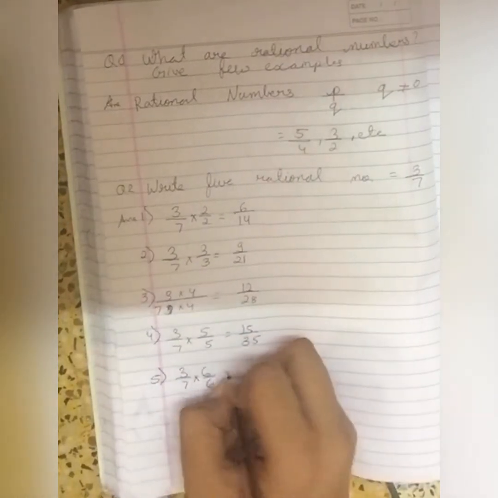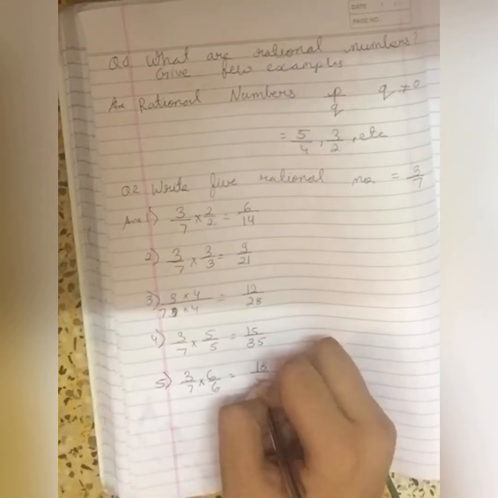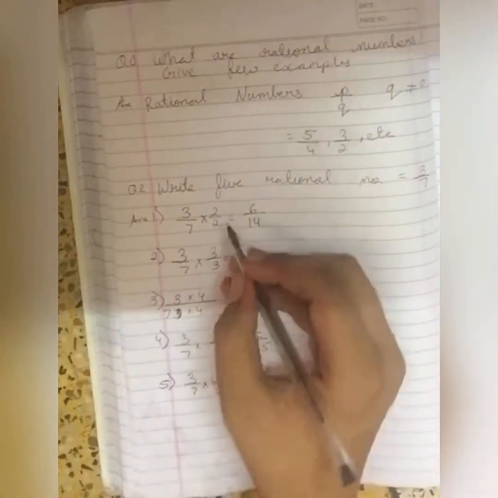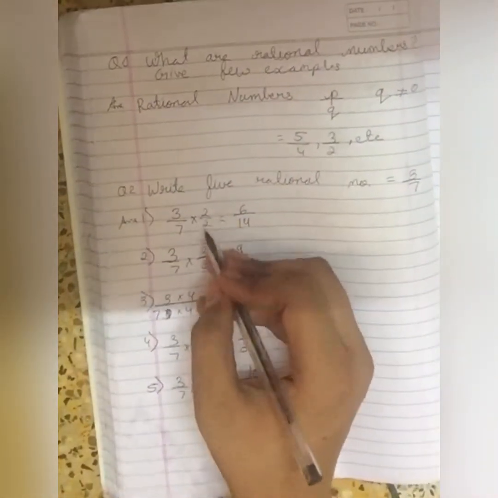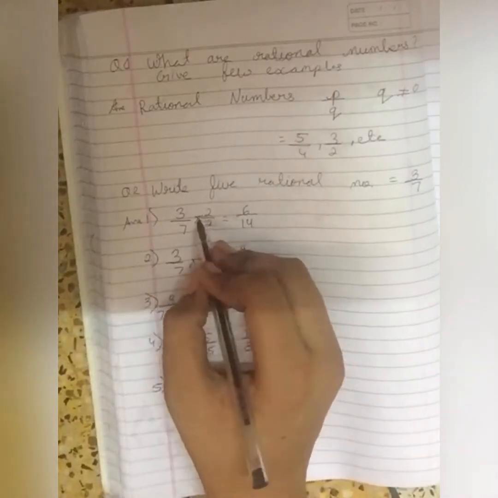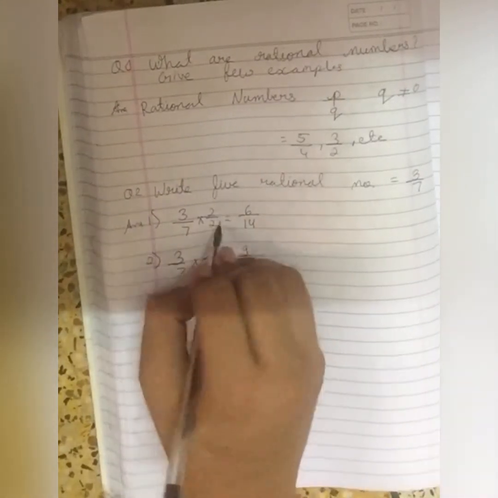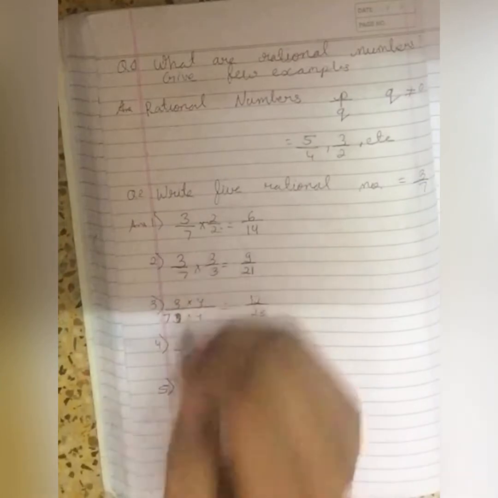Now you can take any of the numbers. You can multiply by any number. We can multiply both by 100. But we have to multiply the numerator and denominator both by the same number. This is the logic.